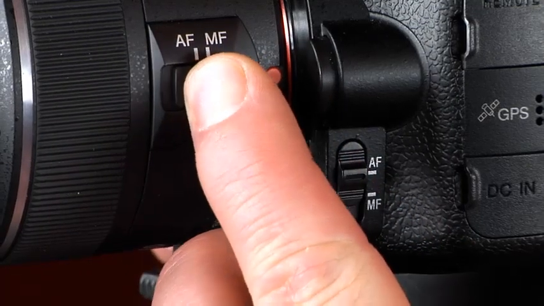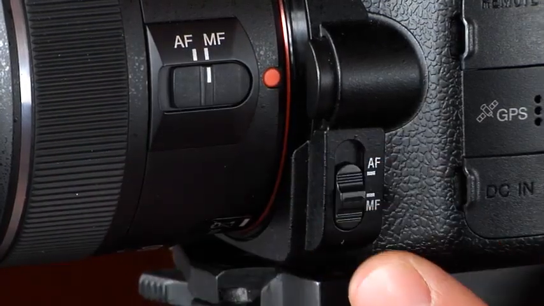Let's first discuss the focus peaking option. With the camera's focus peaking feature, you don't have to guess exactly which areas of the frame are in focus, because the in-focus areas will be highlighted with a color of your choosing. To use focus peaking, the camera must first be set to manual focus. Simply switch the focus switch on the lens and camera body to MF.